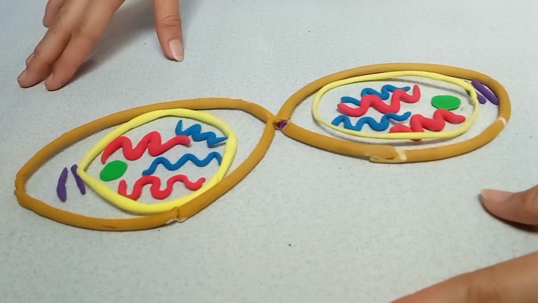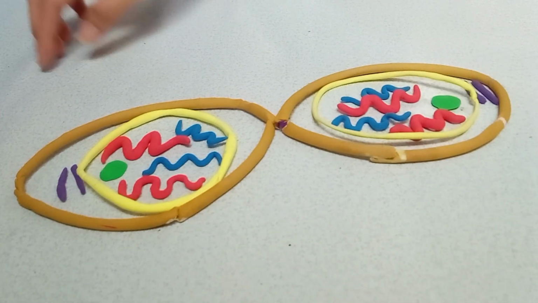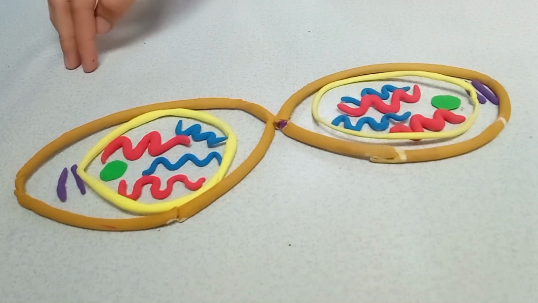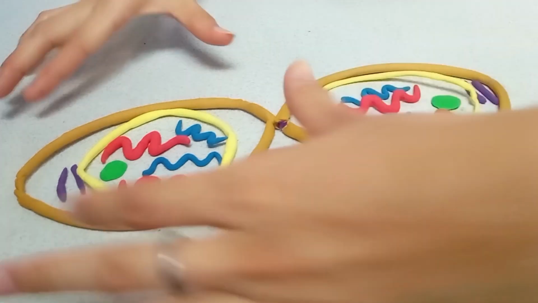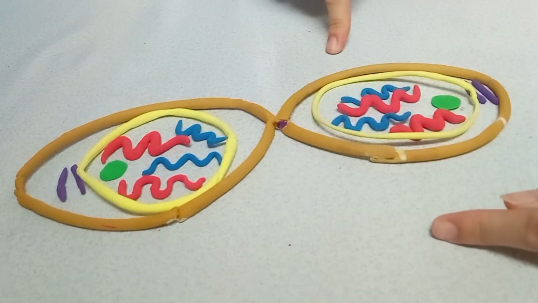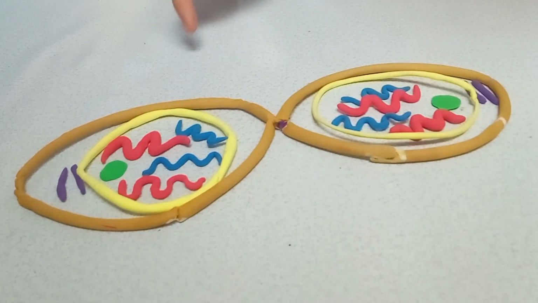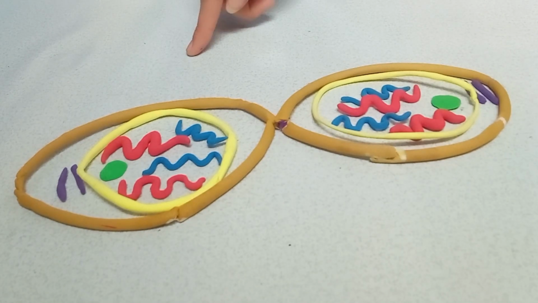For the last stage of mitosis, we have telophase. The chromatids reach their respective poles and a new nuclear envelope forms around each group. The chromatids uncoil and lengthen, thus becoming less visible. The spindle fibers disintegrate and the nucleolus reforms in each new nucleus.